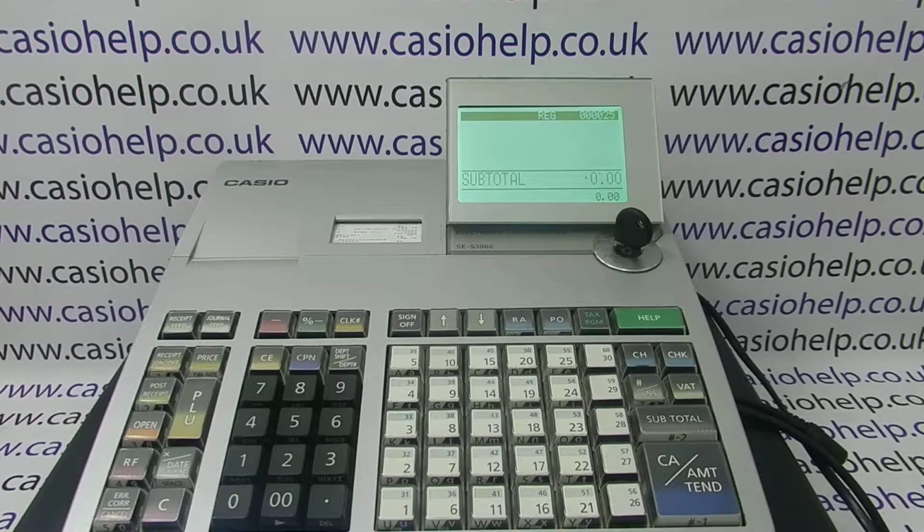So the machine, the 3000 as standard, has Cashier assignment in the memory, but it doesn't have it activated, and neither does it have the Cashier interrupt function activated.